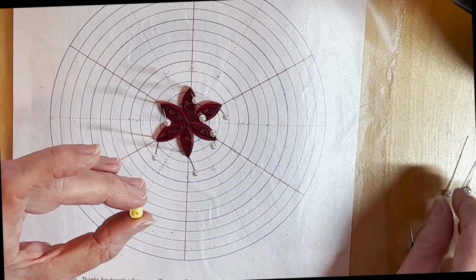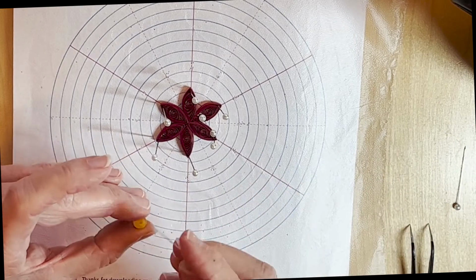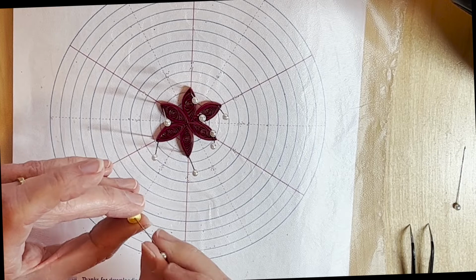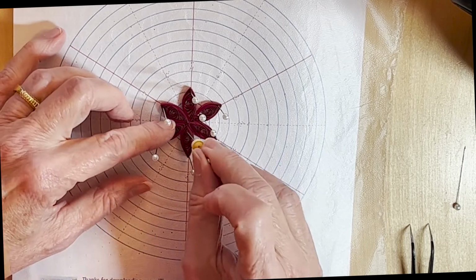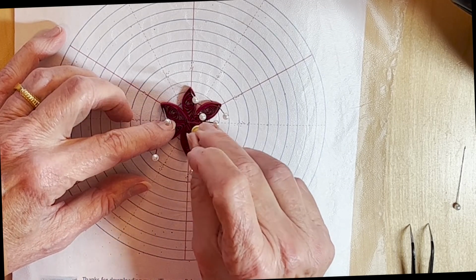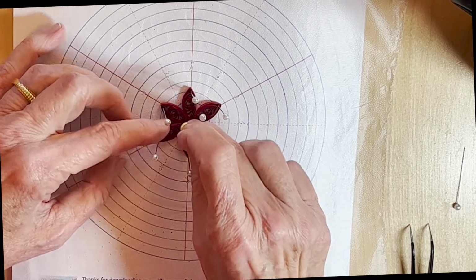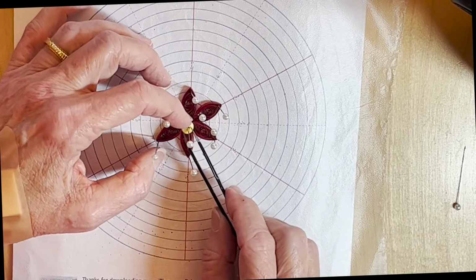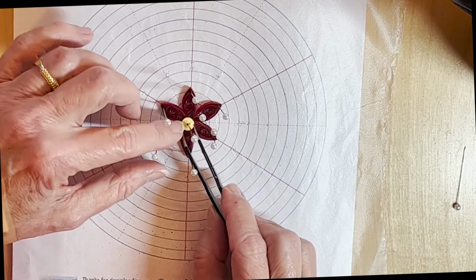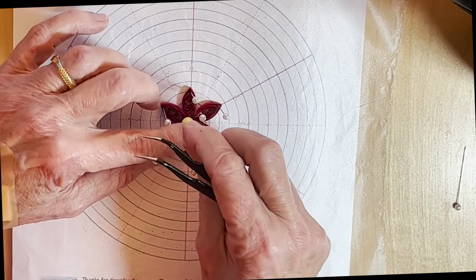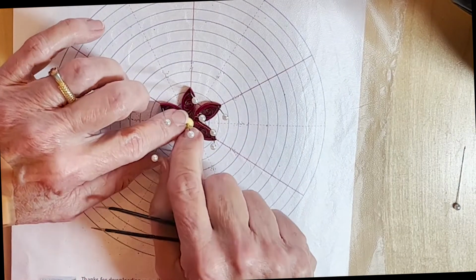One thing I can do is put a pin through the center, find the center of my flower, and this way I can be assured that I am indeed lining it up right in the center. So I'll use a pin to hold that in place.